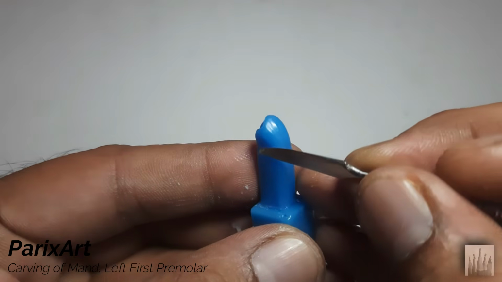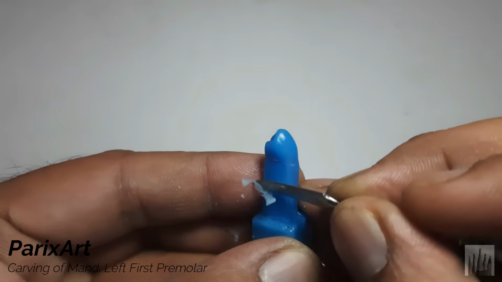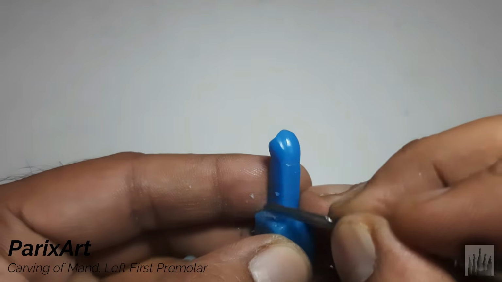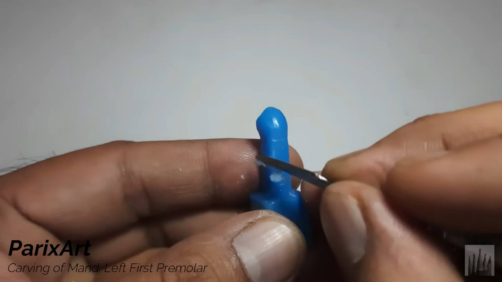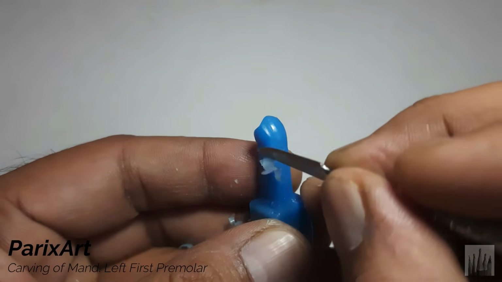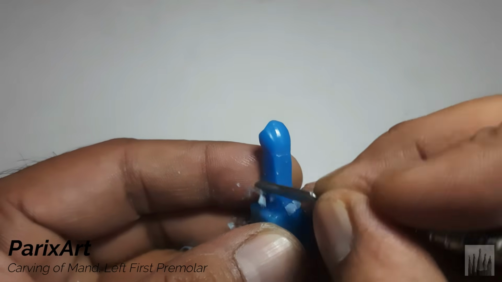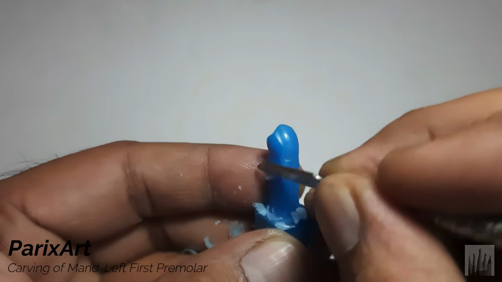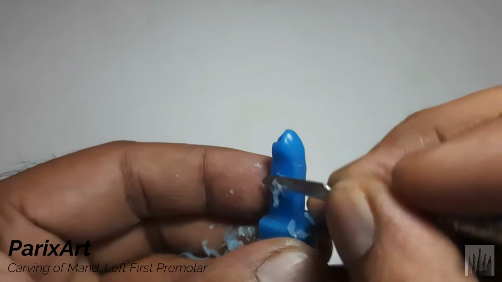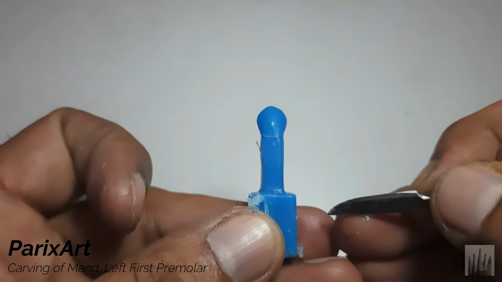Let's start. Start carving less in the coronal portion of the root and more towards the apex to get even taper. Make sure you start from the cervical line. Keep carving on both sides.